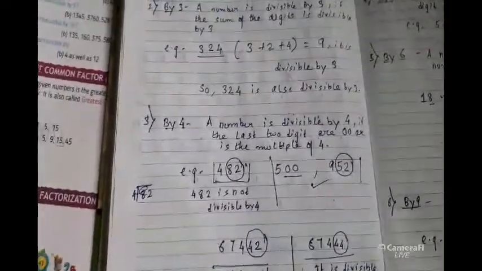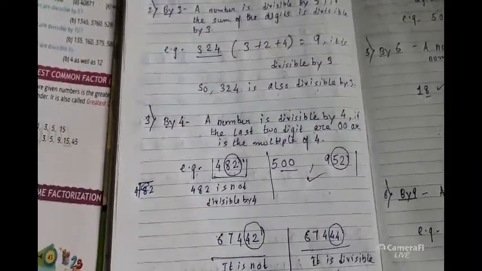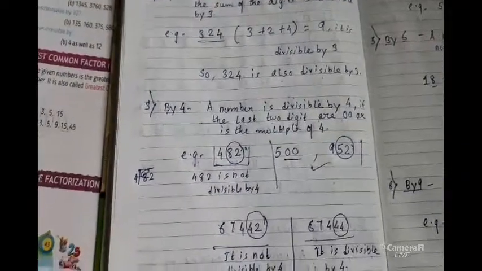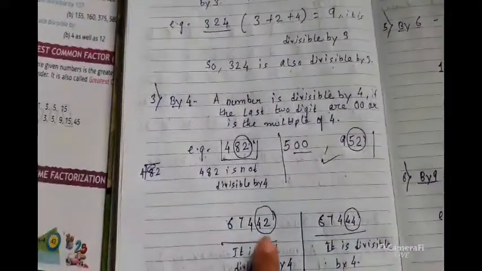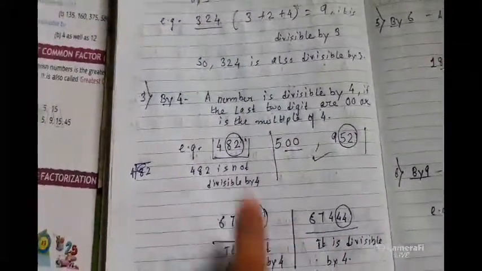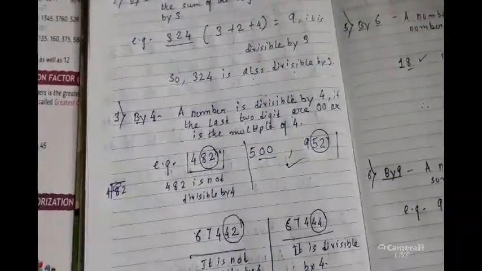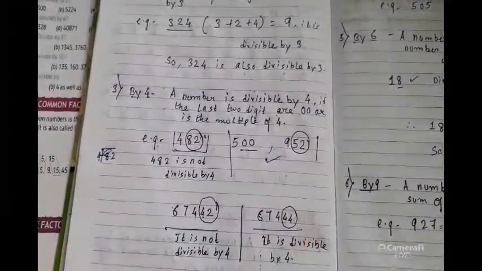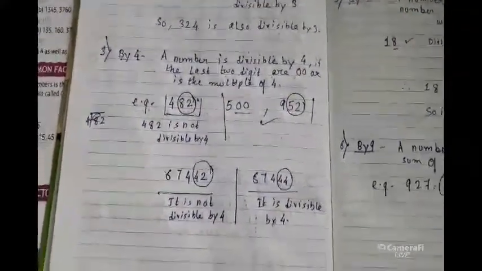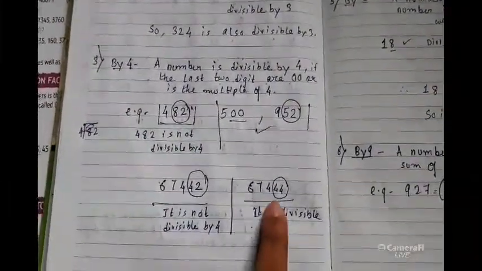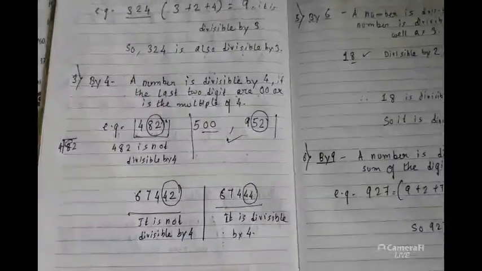Okay. Next, by 4. A number is divisible by 4 if the last two digits are 00 or a multiple of 4, like 482. This is not divisible, as 82 is not divisible by 4. Similarly 6742, as 42 is not divisible by 4, is not divisible. But 500 and 952 are all divisible. 6744 is divisible by 4.